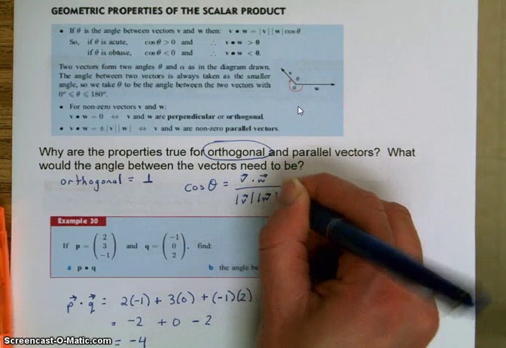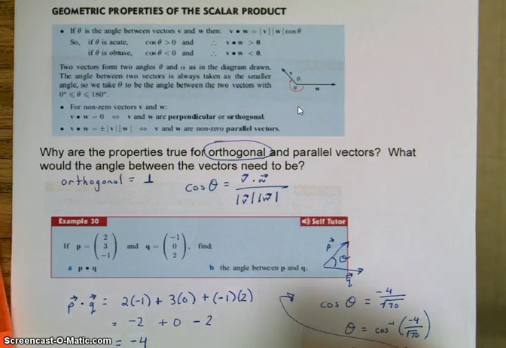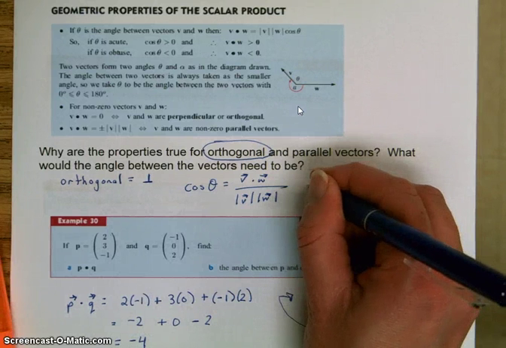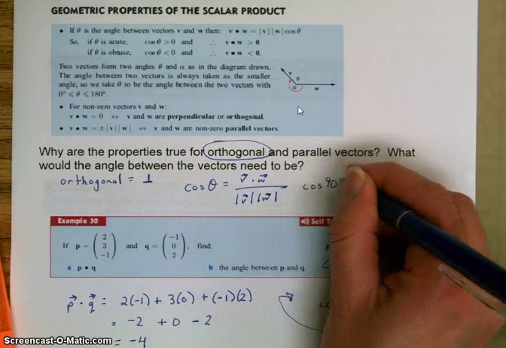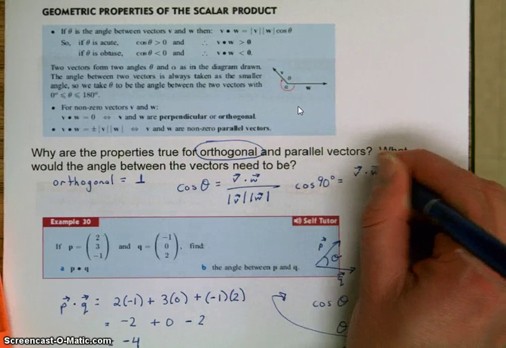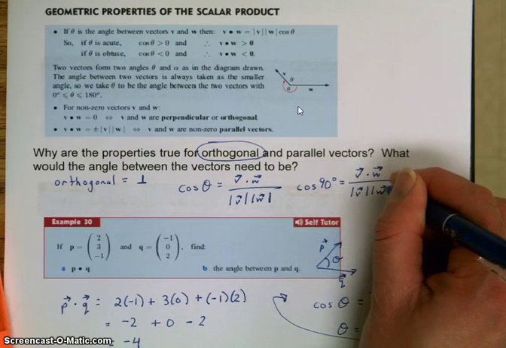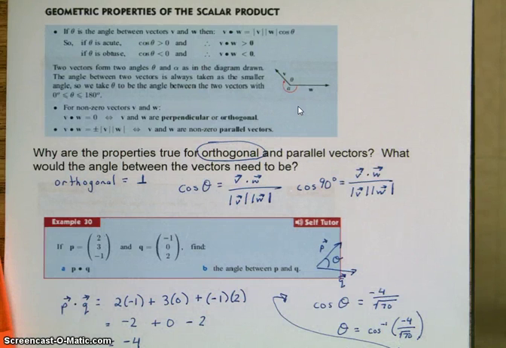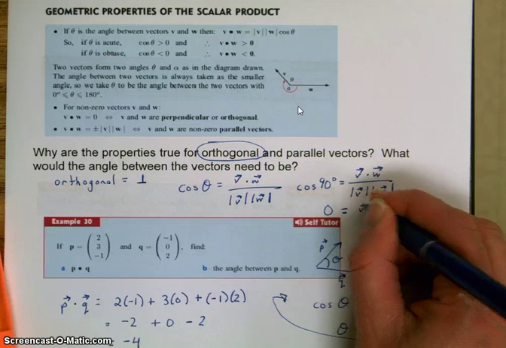We want to think about, well, when would the angle be 90? Okay, what would be going on there? So let's think about if it was orthogonal or perpendicular, then it would turn out that the angle would be 90 degrees. Okay, so what if we put in cosine of 90 degrees here? All right, we took a look at that. Okay, so let's think about what the cosine of 90 is. Well, the cosine of 90 degrees is 0. Okay, so this would have to be 0 for this to work.